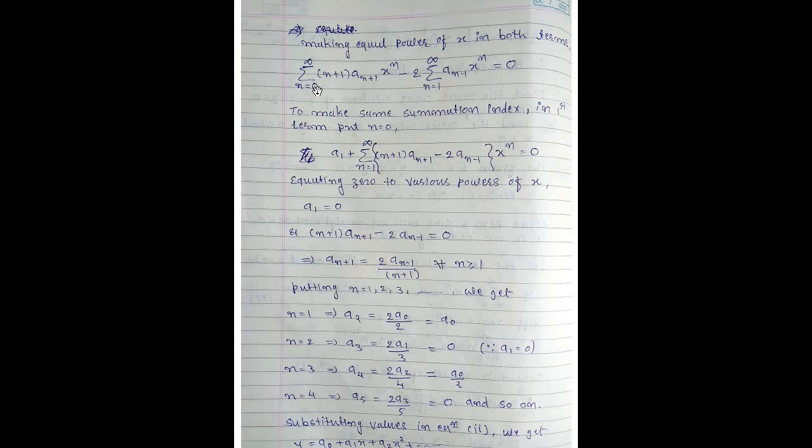So put n equal to 0, we get 1 into a suffix 1 x raised to 0. That means it is a1. So a1 plus summation n running from 1 to infinity. We take this summation index common and x raised to n common. So remaining is n plus 1 a suffix n plus 1 minus 2 a suffix n minus 1.